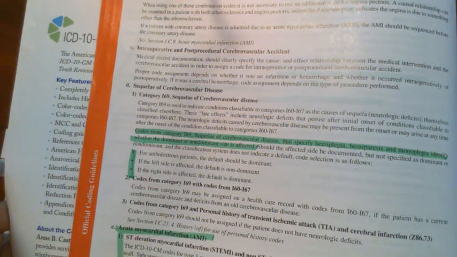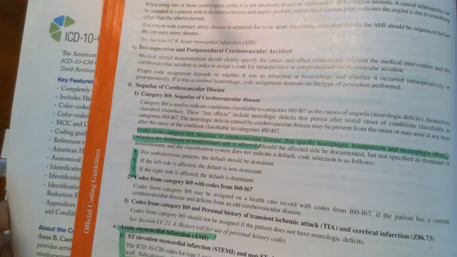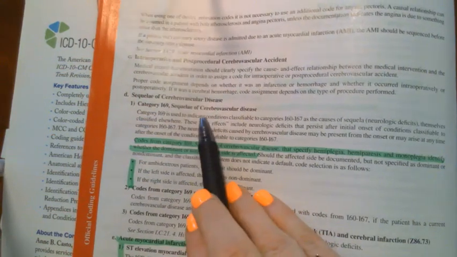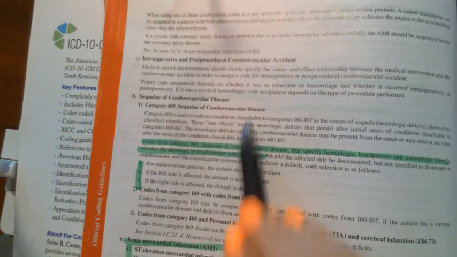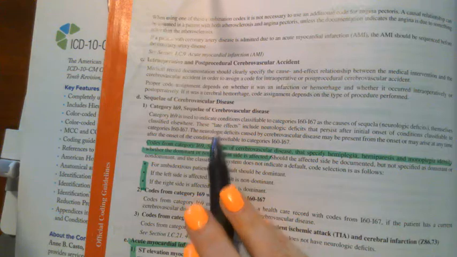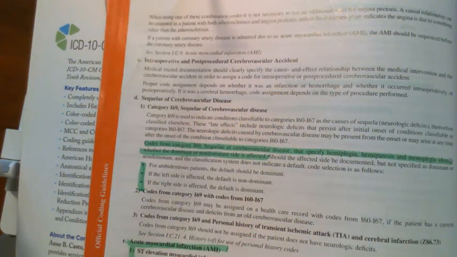It could be a deficit within the musculoskeletal system where they are paralyzed on one side of the body, or it could be a facial droop, a foot drop, any of those. What this is called when this happens is a sequelae of cerebrovascular disease. So it's a late effect of that CVA. For those late effects, we have specific conditions that we can code to capture those late effects. And we're going to talk about codes from category I69.